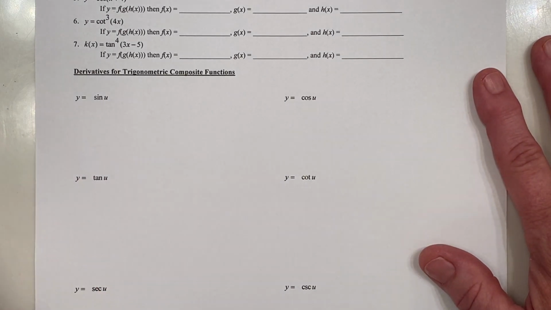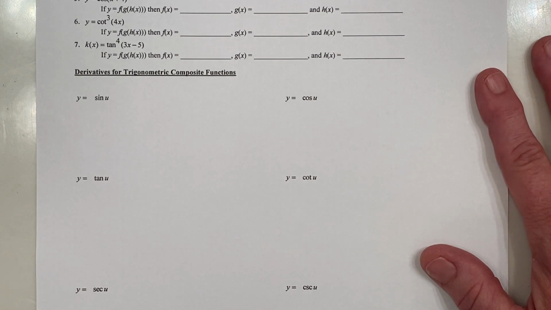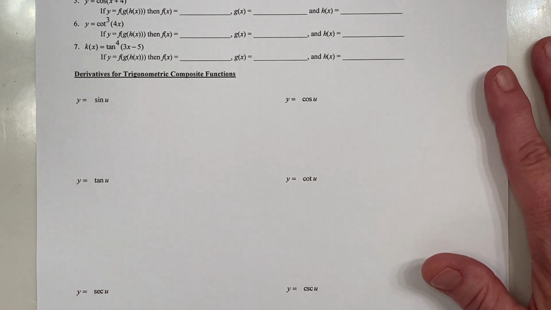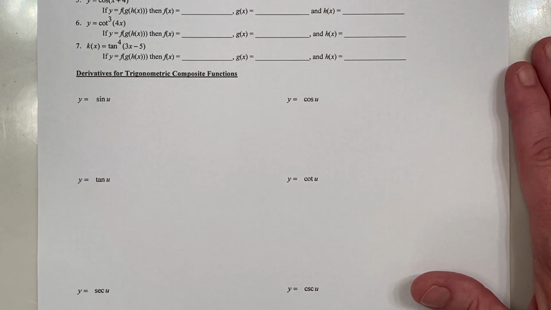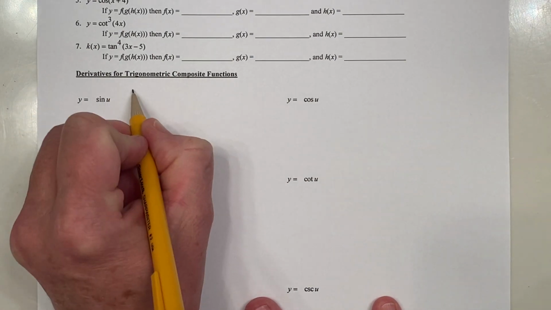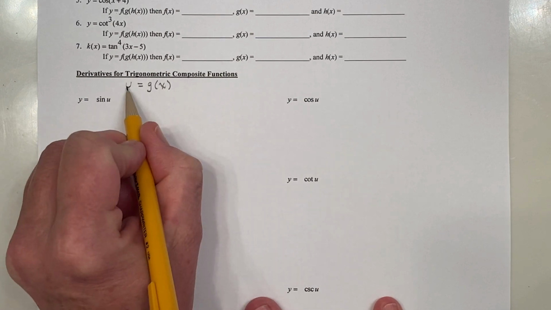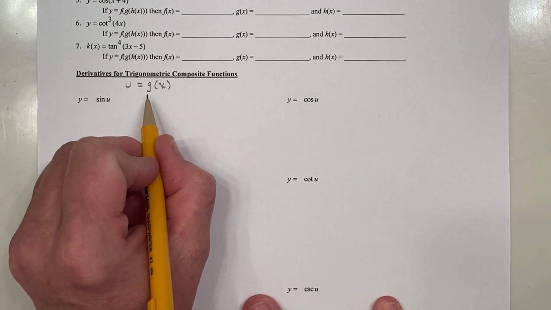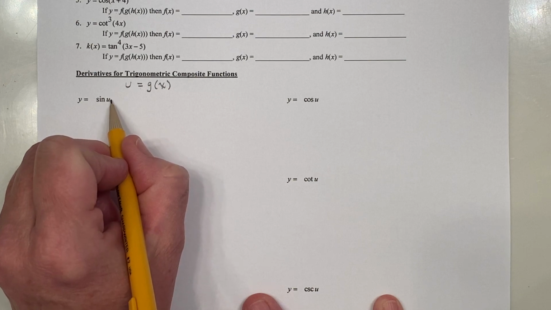All right, in the past, we just found the derivative of y equals sine of x, and that derivative y prime was cosine of x. But what happens when we have a more composite sine function? It's not just sine x, it might be sine of 5x or sine of some parenthesis. All right, so right here in our first example, y equals sine of u, and we're going to say that u is equal to some other function in terms of x. So I'm just going to put u equals g of x.